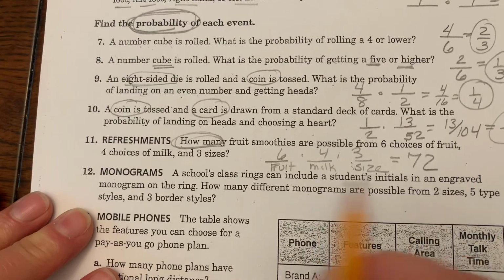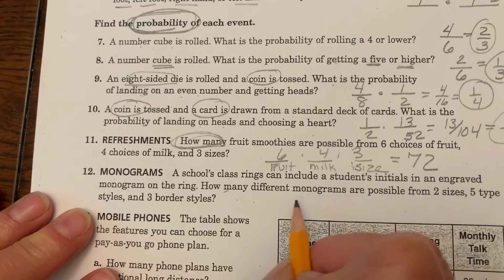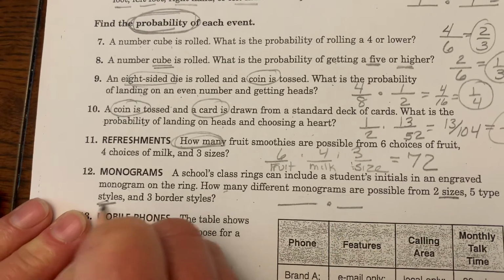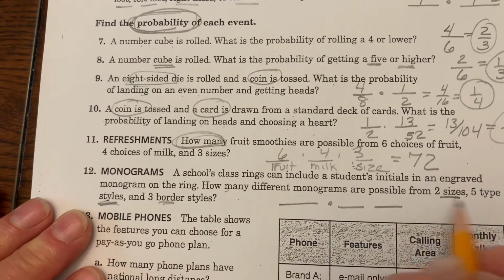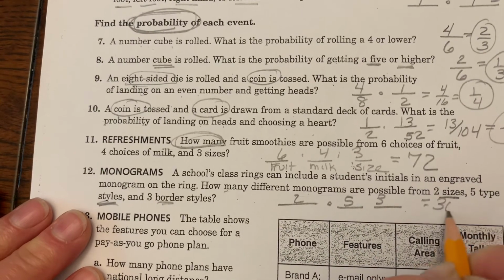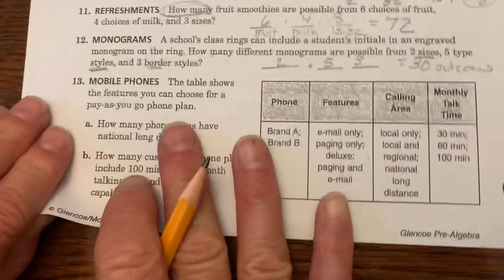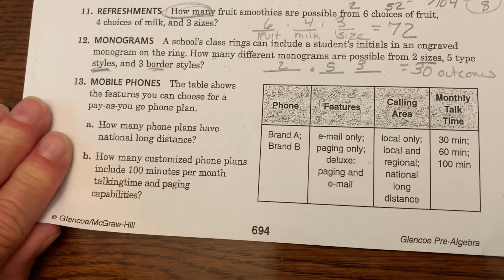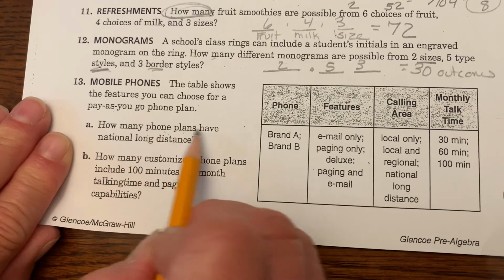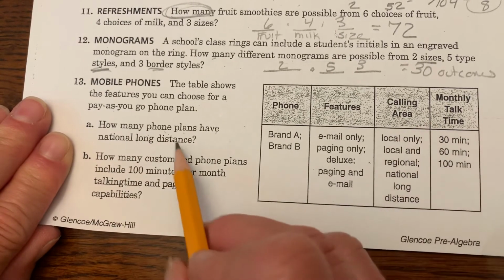Monograms, engraved on a ring, how many monograms are possible? You have your size, you have your style, and you have your border style. So you have 2 times 5 times 3, or 30 outcomes. I'm not too worried about this part of it. If you got stuck on this, not a big deal. I'm not going to have one like this on the test. It's kind of confusing.